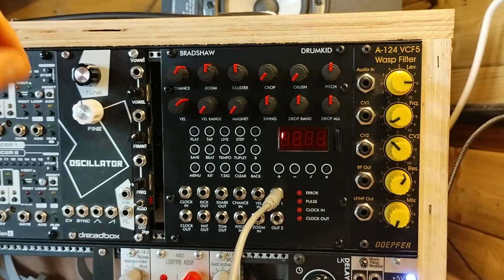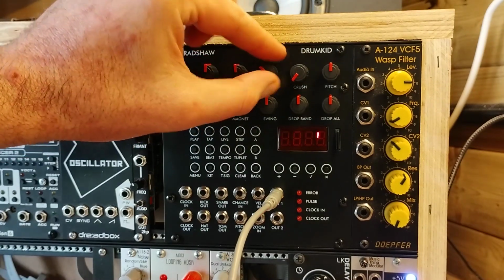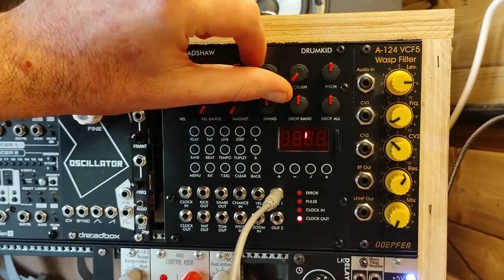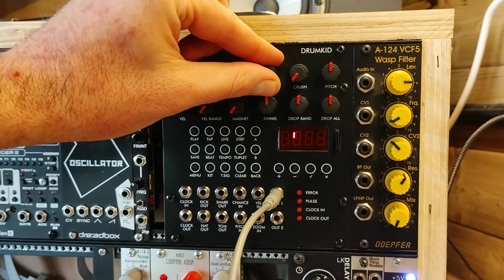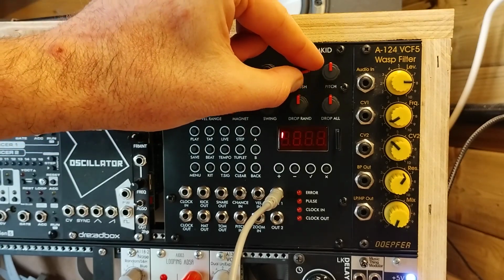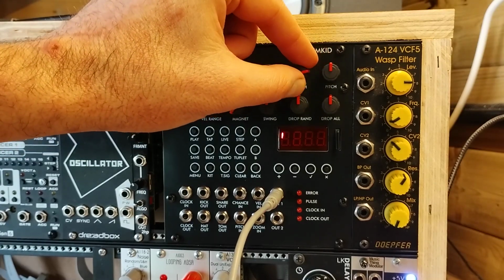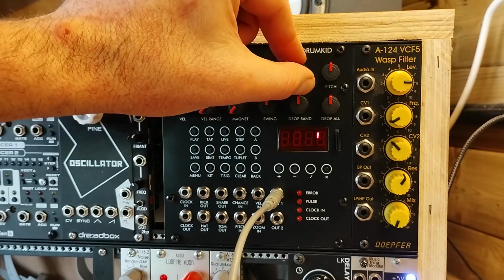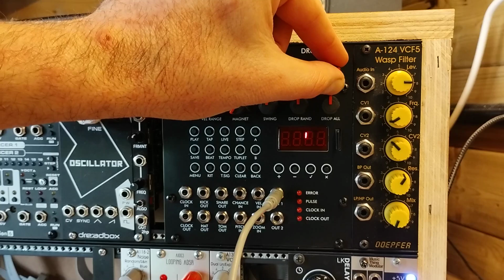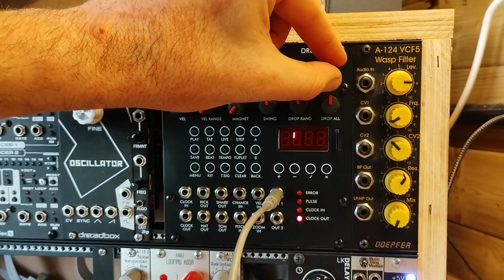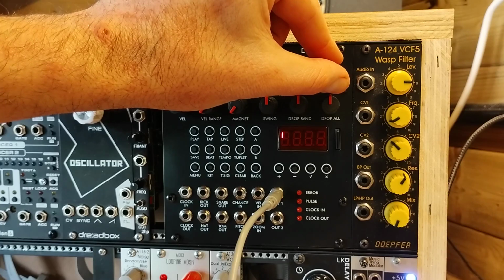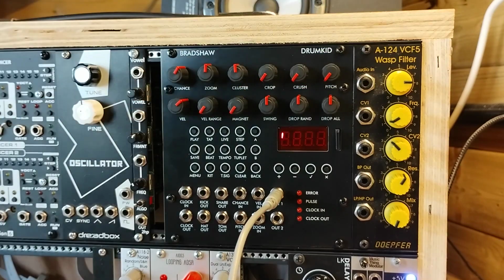There's also some audio effects on here, so we've got crop, which cuts off the end of notes. We've got a crush, so it's a bit crusher. And pitch, so you can change the pitch of the samples. You can take the samples into reverse.